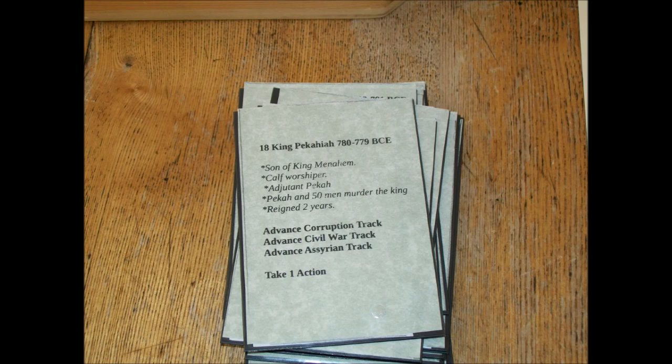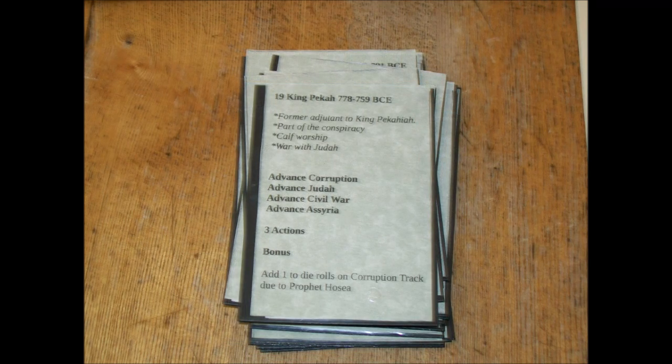I only get 1 action, and the Assyria track is in the 1 box, and I need a high die roll on this one, and I get it, so that was fortunate, or Assyria would have an early conquest. The next ruler is his adjutant, King Pekah, and he was part of the conspiracy against his predecessor. This fellow had calf worship and was at war with Judah, so the corruption advances to the 1 box, the Judah advances to the 1 box, the Civil War to the 1 box, and Assyria to the 1 box.